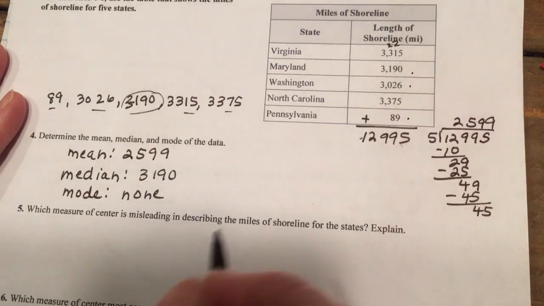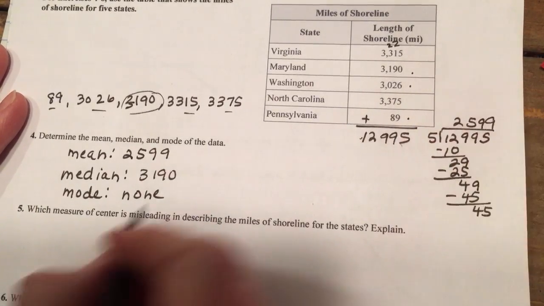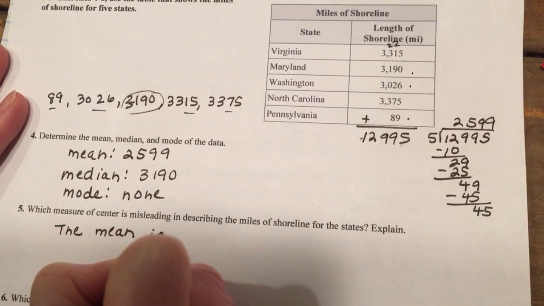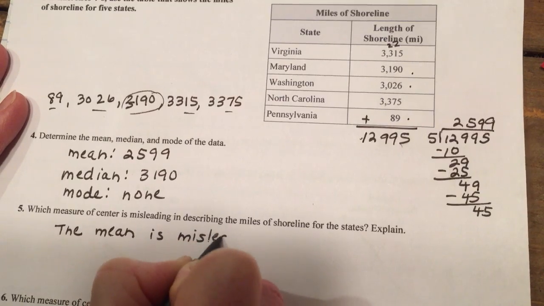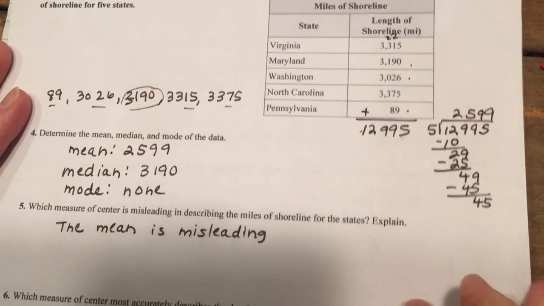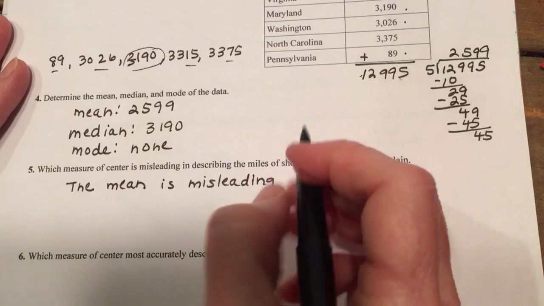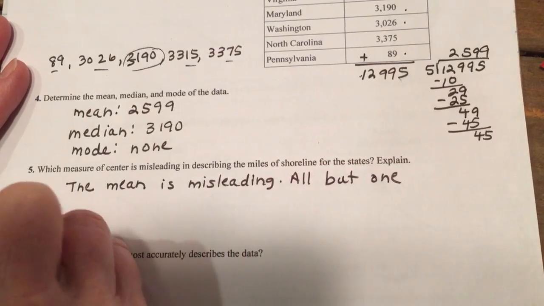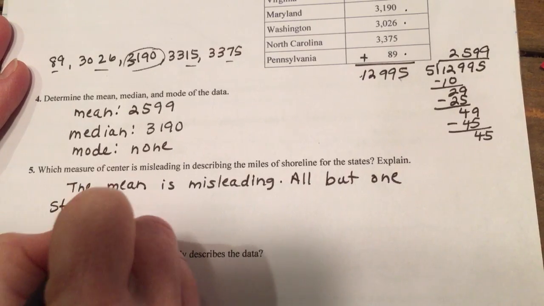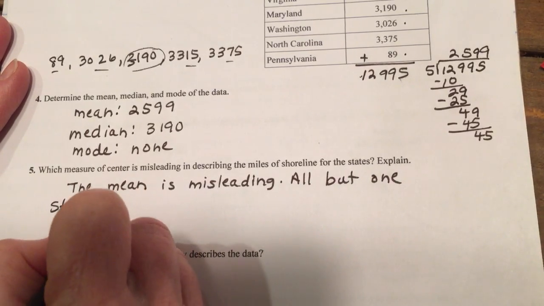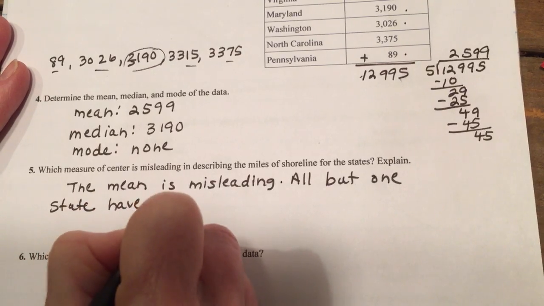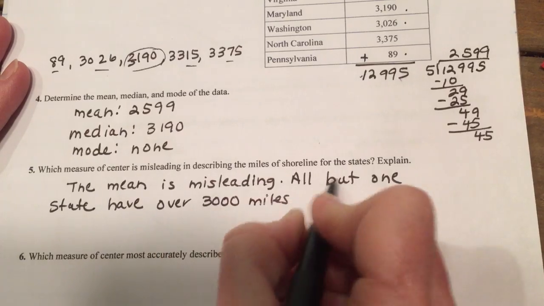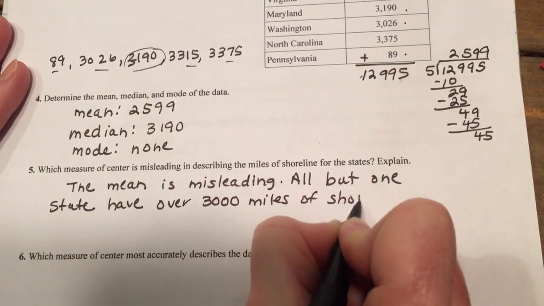So I would say the most misleading one is the mean, and that's because it's going to make the amount of shoreline appear much smaller. So all but one state have over 3,000 miles of shoreline.